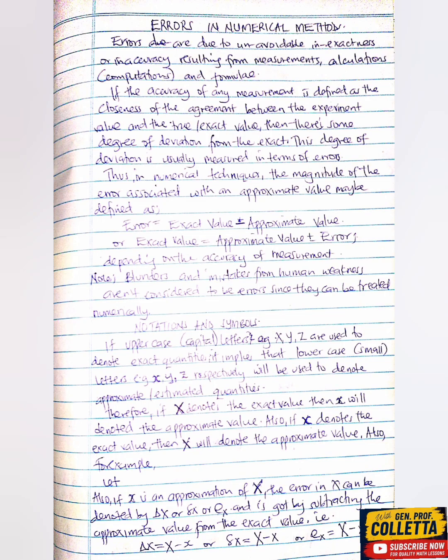If you hear the word error, it is something unavoidable that brings about inexactness or inaccuracy from, say, measurements, calculations, computations, or even the formula we use. We find very many errors as we maneuver the subject. Some people round off. You see, there are very many sources of errors.